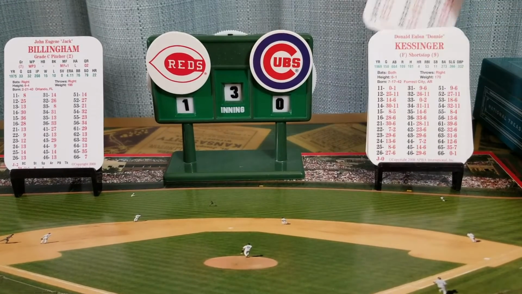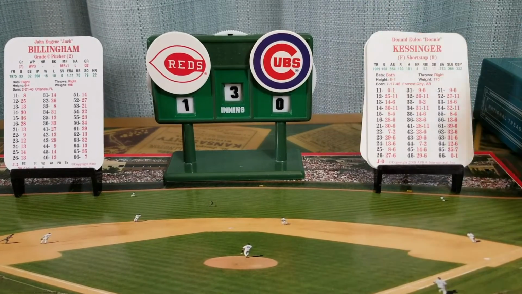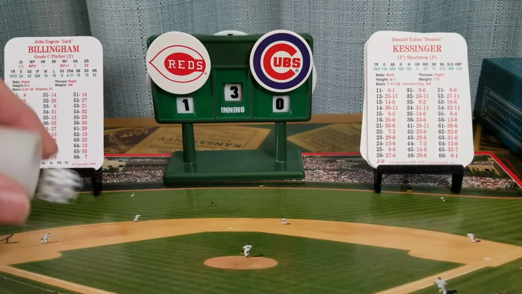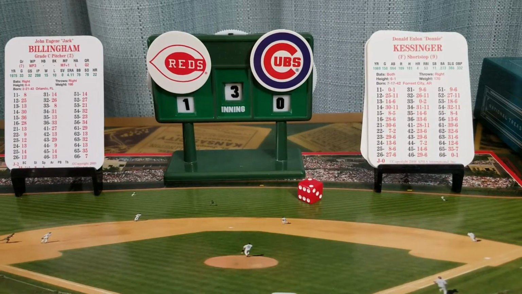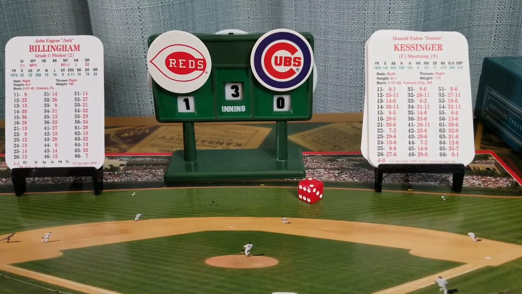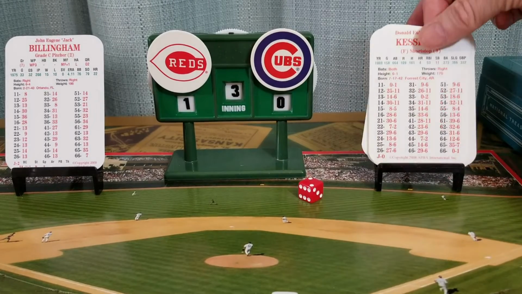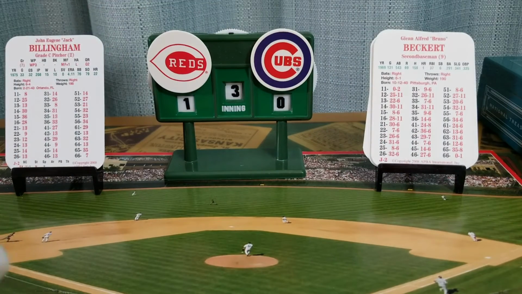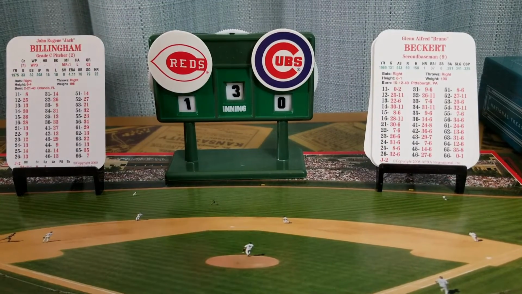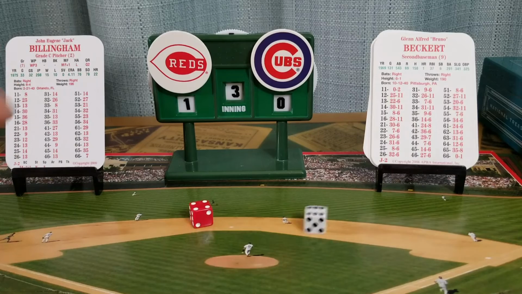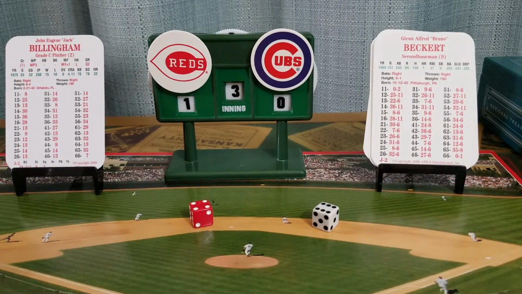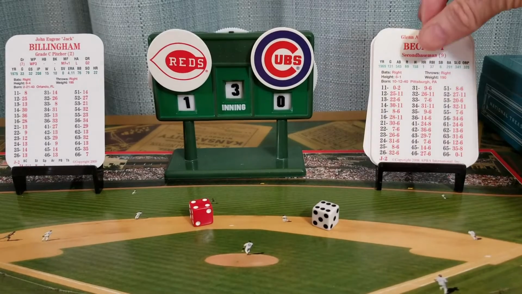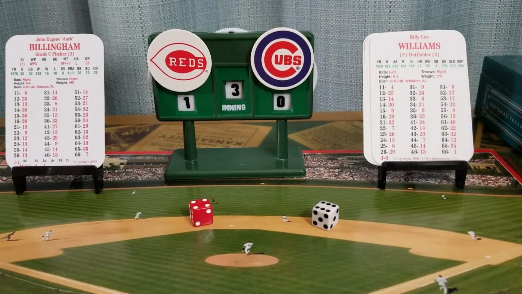Leading off for the Cubs, top of the order, Don Kessinger, who has been struggling today. 21, struggles continue with a fly out to left field. 1 down, Glenn Beckert, 0 for 1. He was only 1 for 5 in the first game. 46 is a ground out to third base. 2 away, Billy Williams.